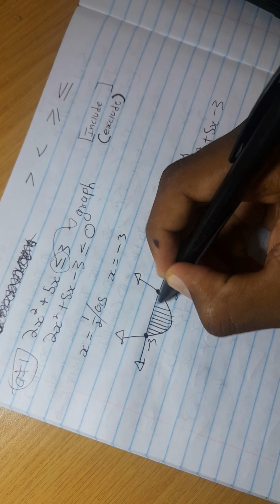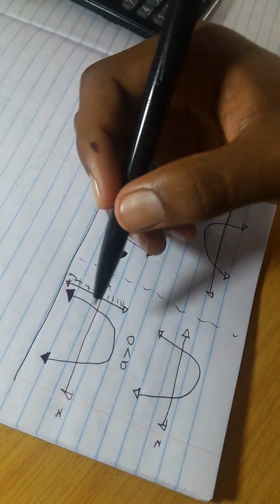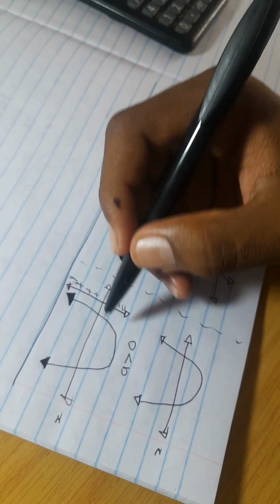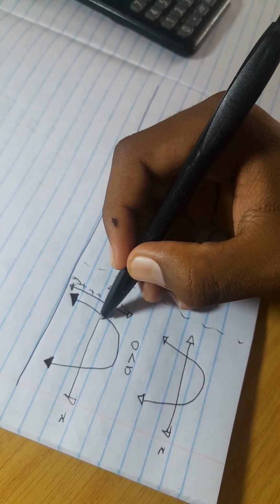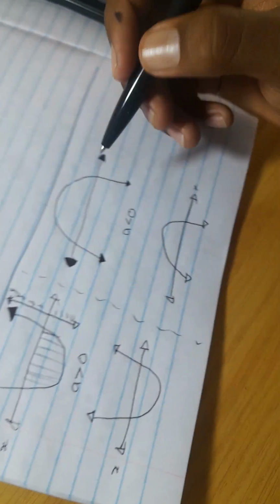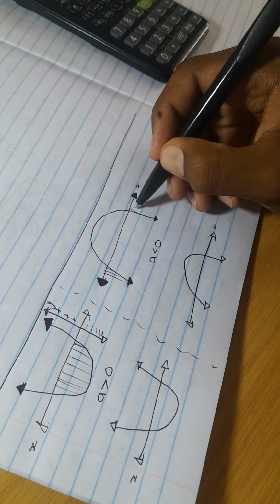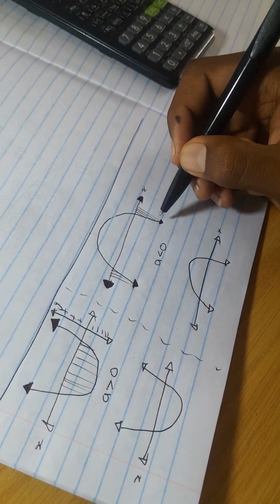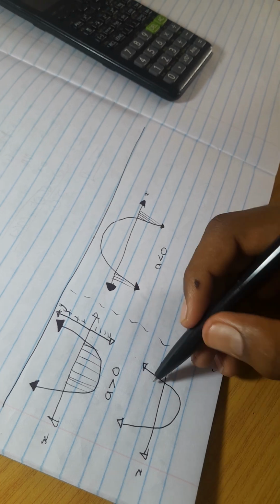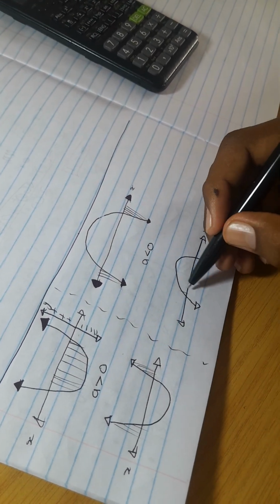That's how you know where to shade, guys. That's how you know to shade. Let's say they say y is below here. If it's below, you shade here. Then in a concave down, it's below, you shade here. Then let's say they say it's above. In a concave up, you shade here. It's greater than 0. Then here it will be here.